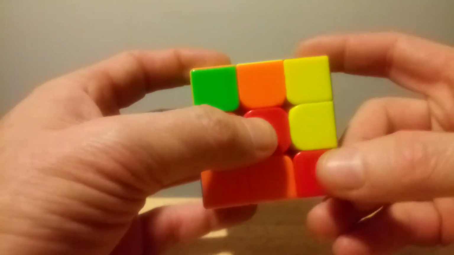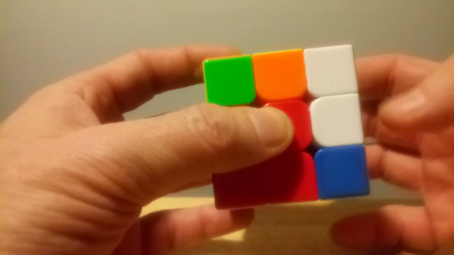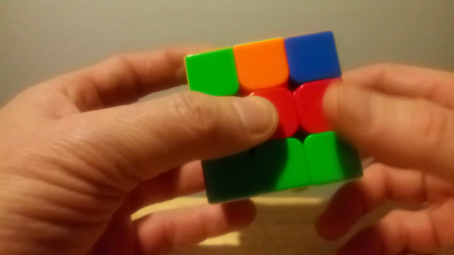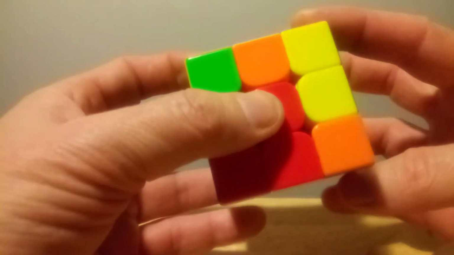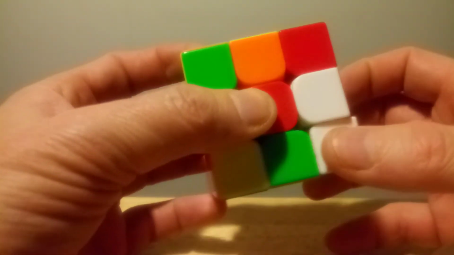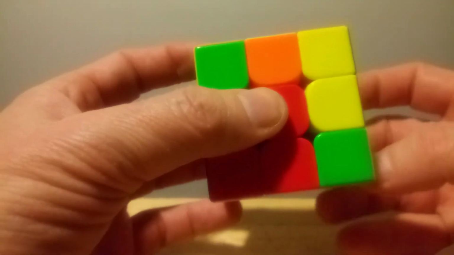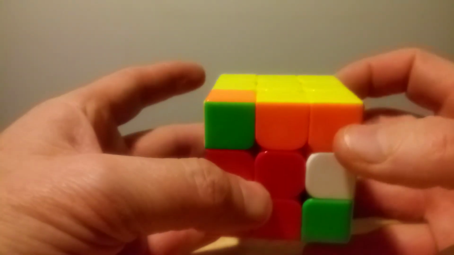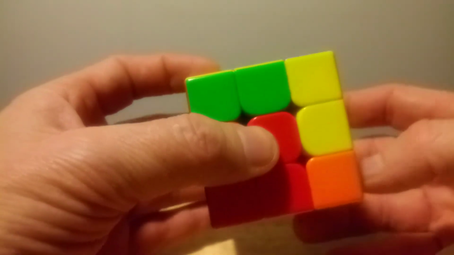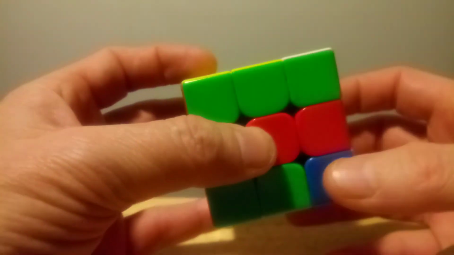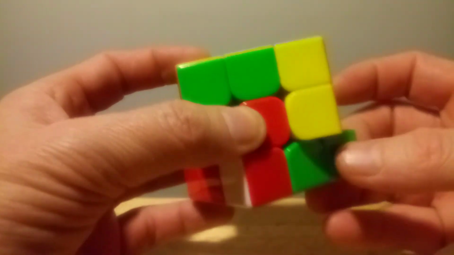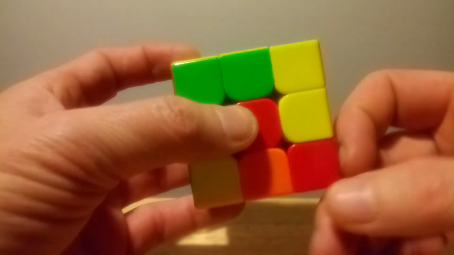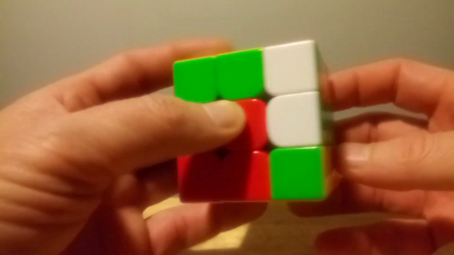Right invert, down, right, down invert, repeating the move until the corner is solved. You keep it right here, then you turn it one more time and repeat the same move.